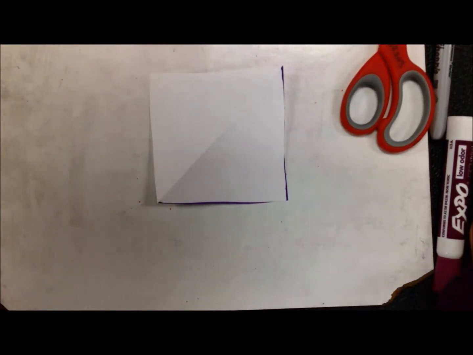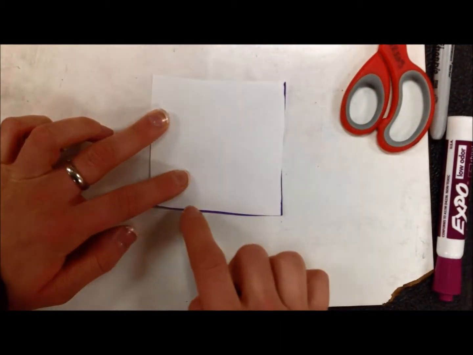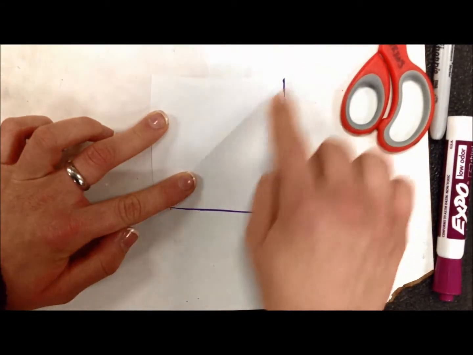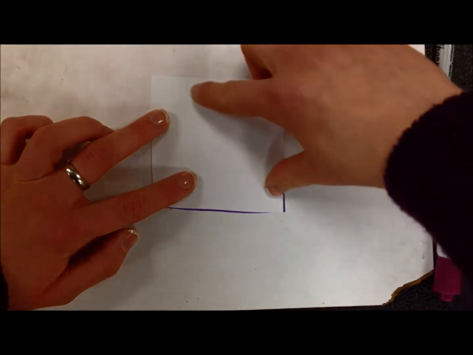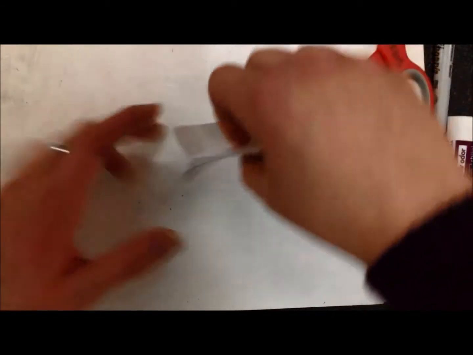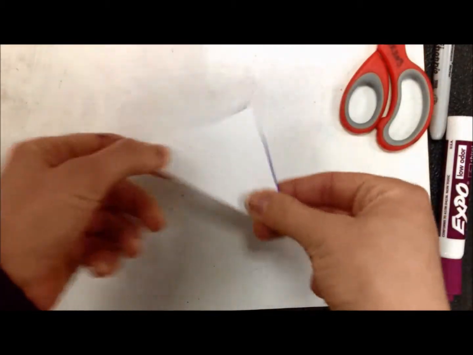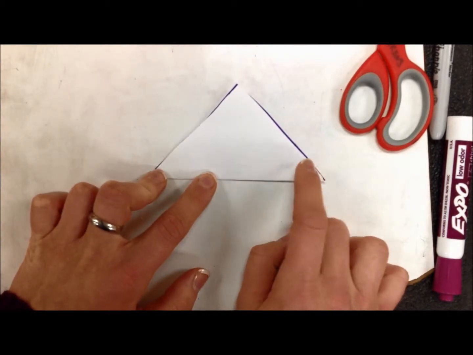So if I needed to find the area of a parallelogram or rectangle using area equals base times height, if this was 5 and this was 6, 5 times 6 would be 30. But in order to find the triangle, I'm just going to cut that in half because I'm only trying to find a triangle now.